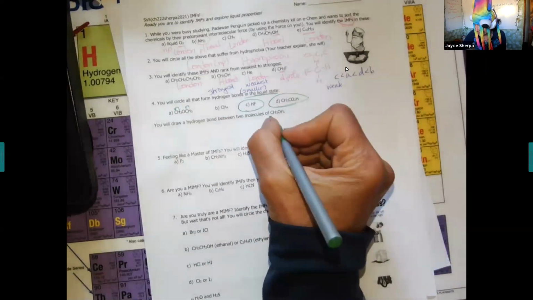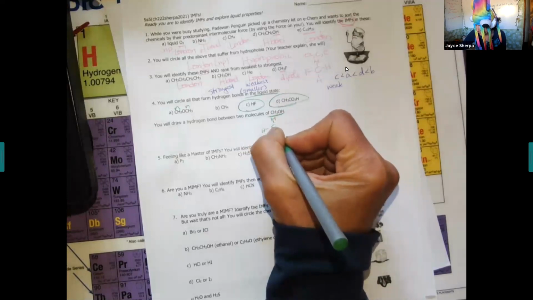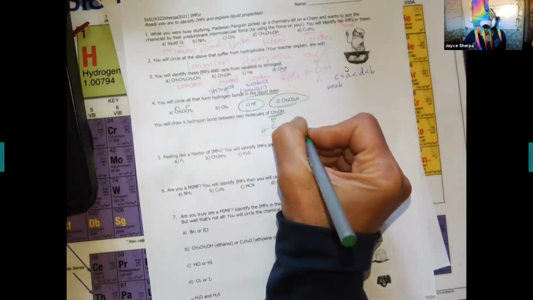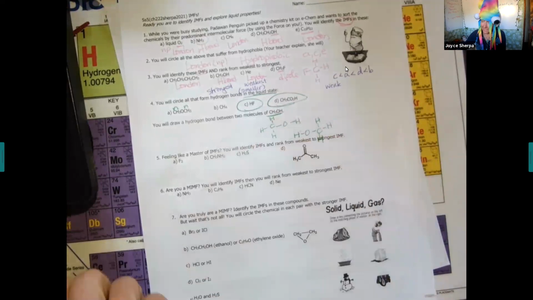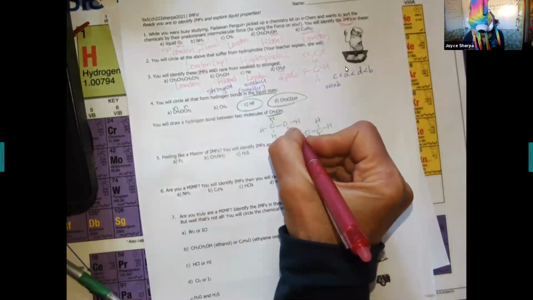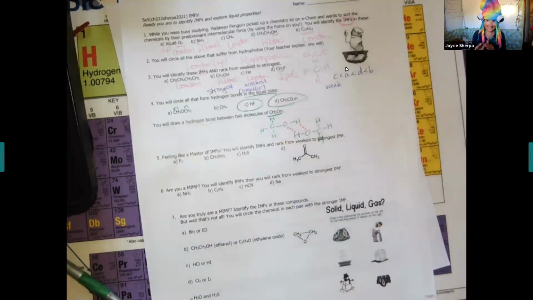This one, drawing the H bond. You have to draw out the CH3, and the key to doing this is the OHs have to be facing each other. So on the other one, you're going to have to mirror, to flip the molecule. And when you show the H bond, you have to show it with dots. Lines are covalent bonds, dots are H bonds. You could actually show two of them. So that's the H bond.